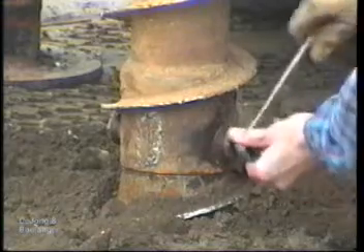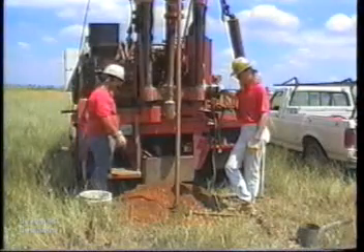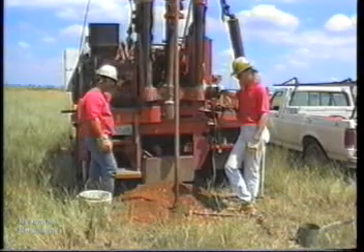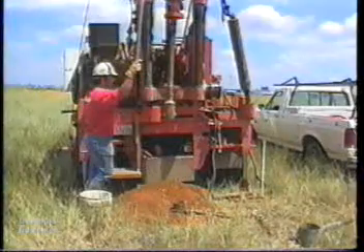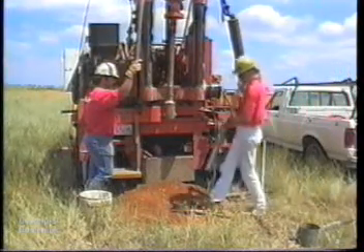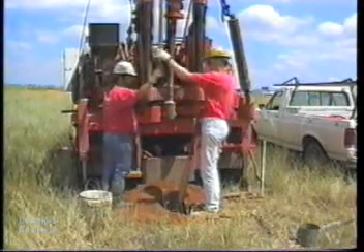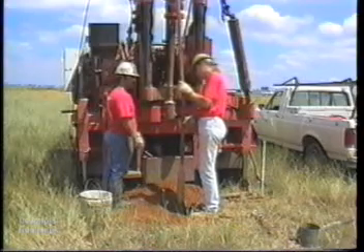To sample, the drill rod to cap adapter is removed, and the drill rods and center bit are withdrawn from the hole. A sampler is then connected to the bottom of the drill rods and lowered down the hole for sampling. After sampling, the center bit is reconnected to the drill rods, lowered back down the hole, and drilling is resumed.